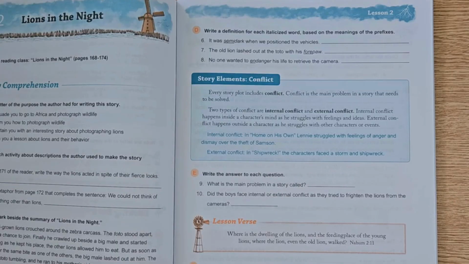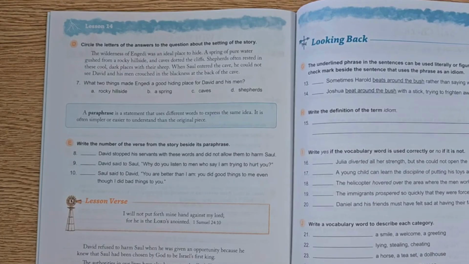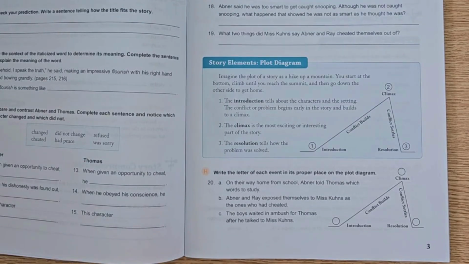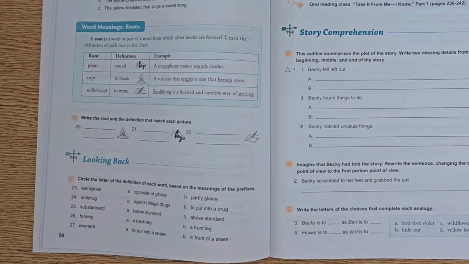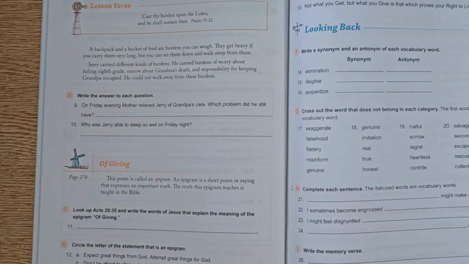Light Unit 504 includes identifying the conflict of a story and distinguishing between internal and external conflict, identifying idioms, and matching paraphrases with original statements. In Light Unit 505, children learn about plot diagram, learn the definitions of the roots fawn, rupt, and scrib or script. They learn to distinguish between circumstantial evidence and proof, and to identify an epigram.